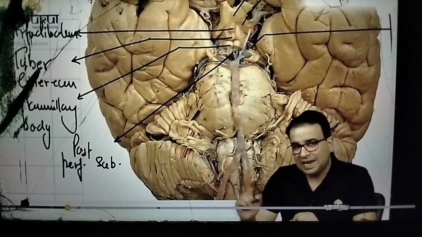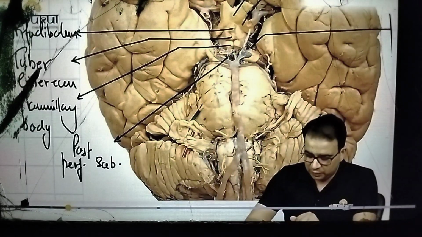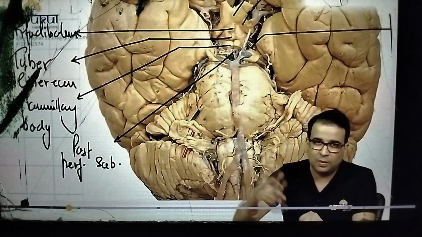So guys, anterior perforating substance was the area which was perforated by the branches of anterior cerebral and middle cerebral, whereas posterior perforating substance is the gray matter area which is perforated by the branches of what? The PCA. That's posterior cerebral artery. That's the one which goes in.